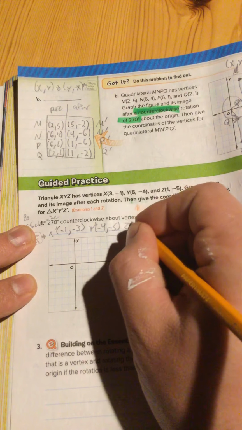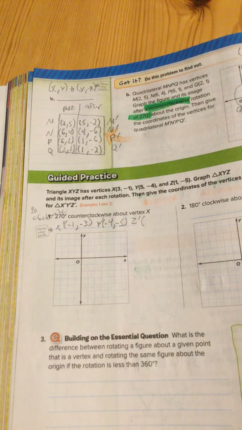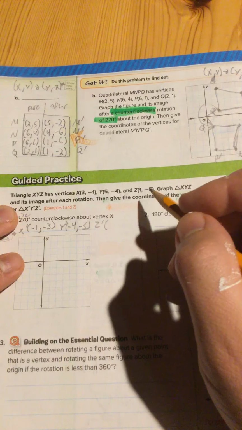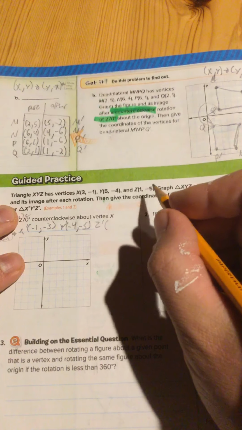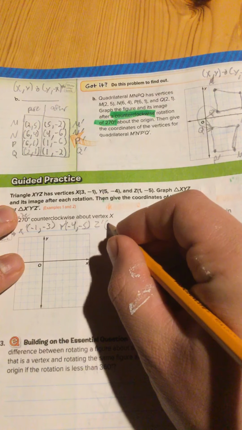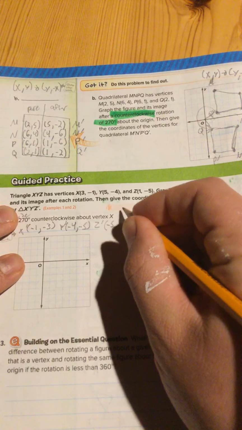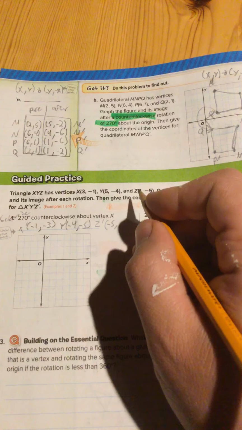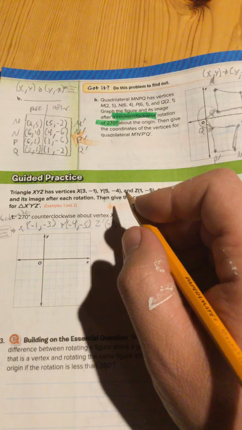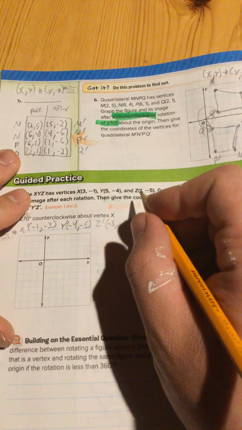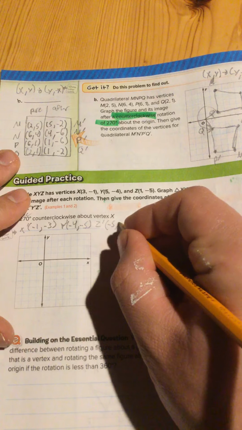My z, y negative x, again, because it's a 90-degree clockwise rotation. 270 counterclockwise is a 90-degree clockwise rotation. They're the same. So, 1, negative 5. My y value, y negative x now, so y is negative 5, so it's in the front now. Negative x, x. If this was a negative though, remember, we're switching it from the values. So negative x, opposite of what we have, which is 1, so it's negative 1.